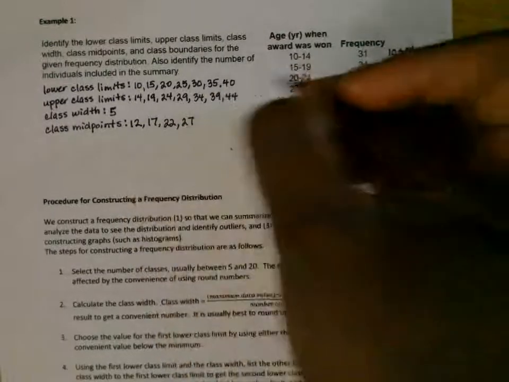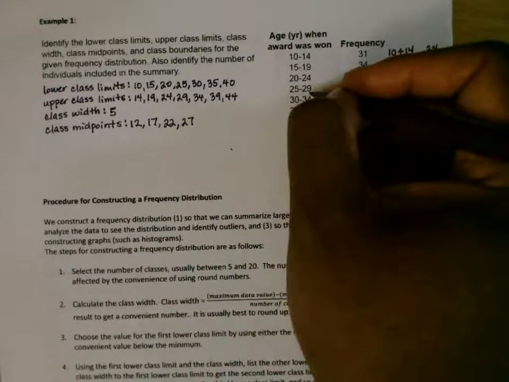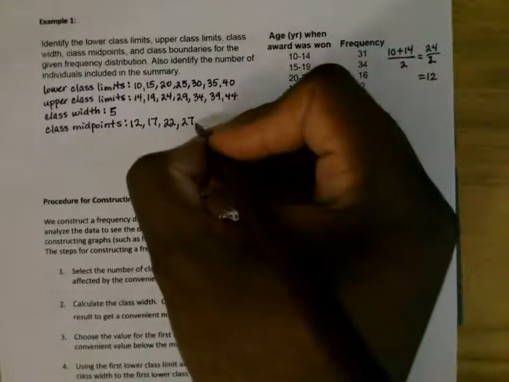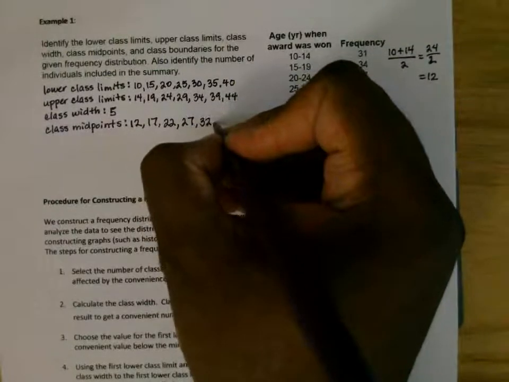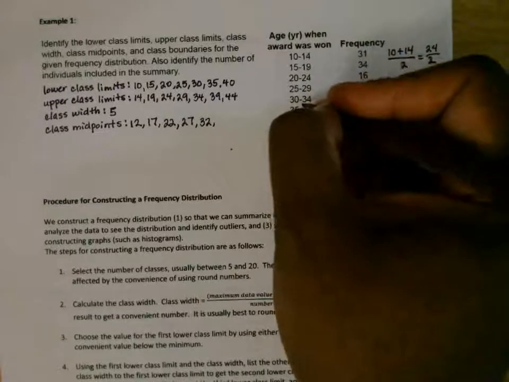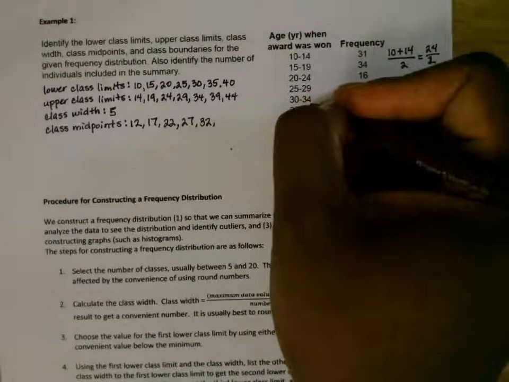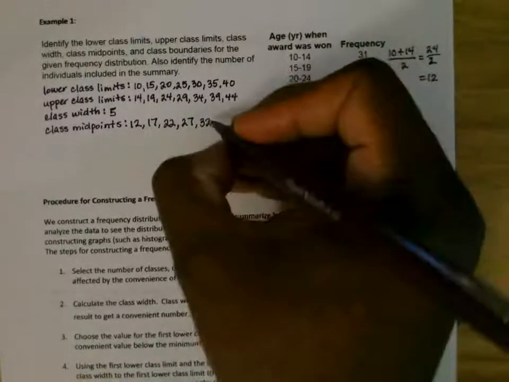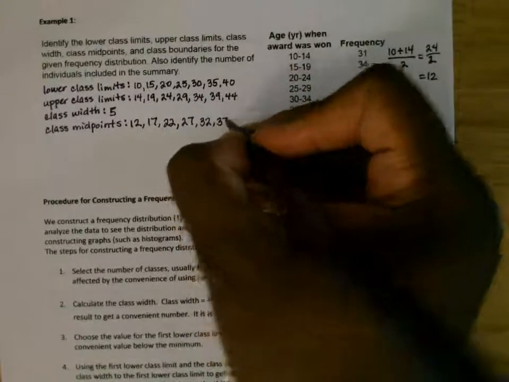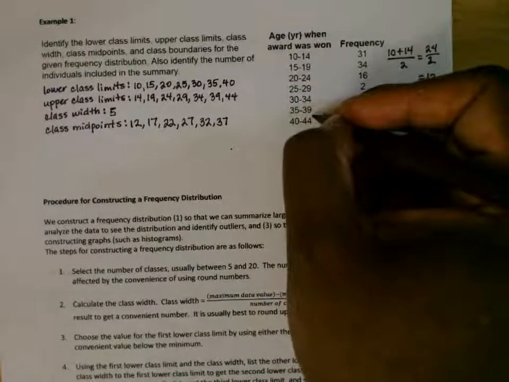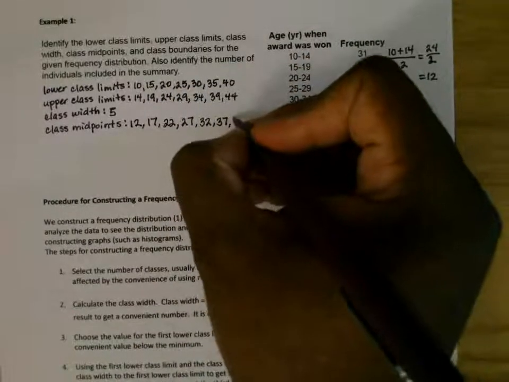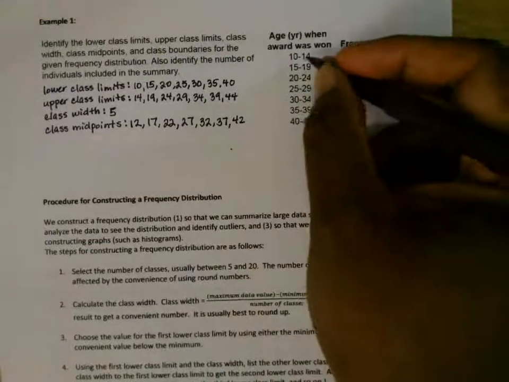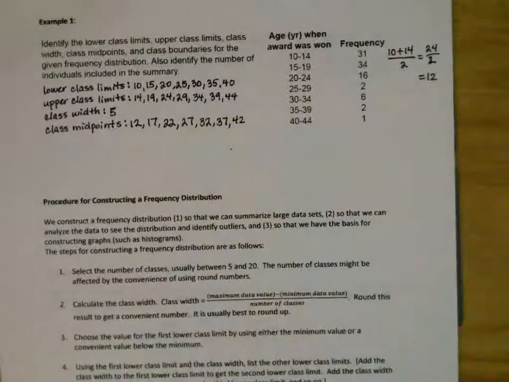Add another 5, that would be 27. That represents the class midpoint for 25 to 29. And then add another 5, that would be 32. That would represent the class midpoint for 30 to 34. And then add another 5, that would be 37. That's the class midpoint for 35 to 39. And then for 40 to 44, add another 5 to that 37, that would be 42. So here I have 7 classes. I must have 7 class midpoints.